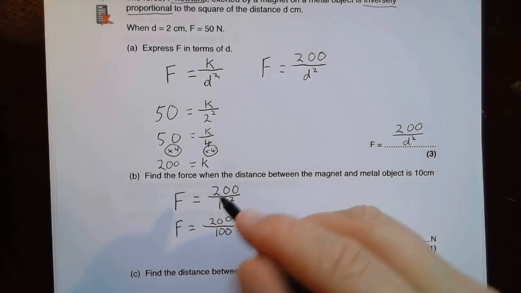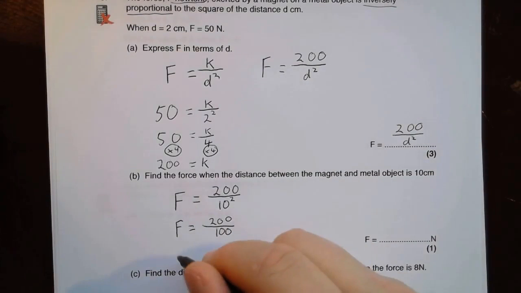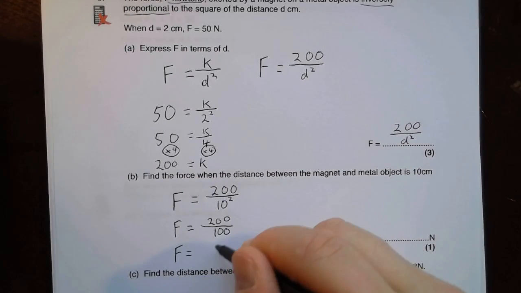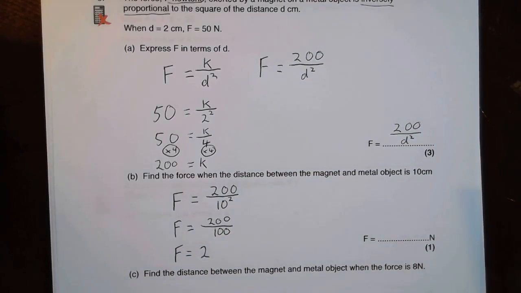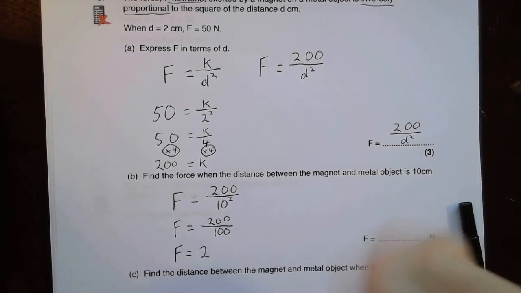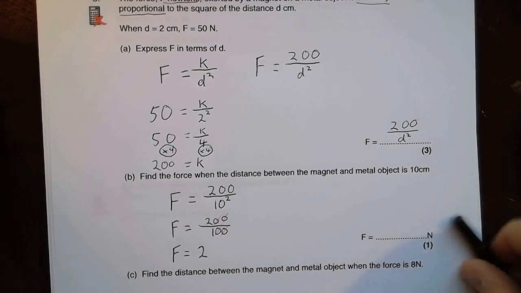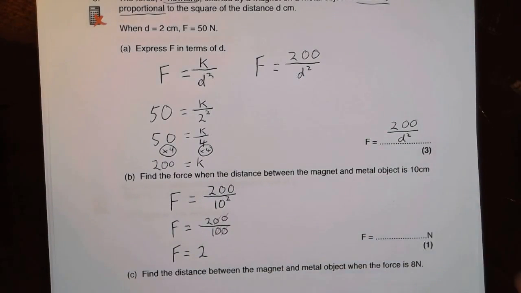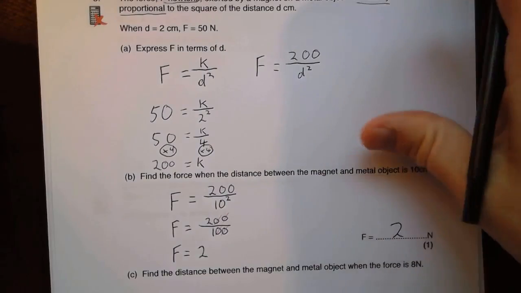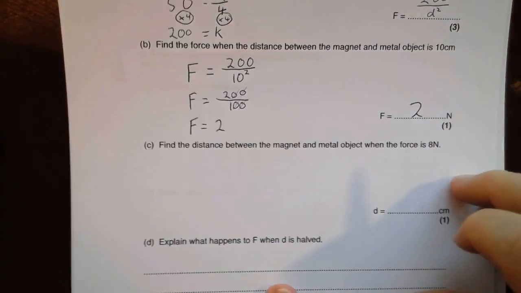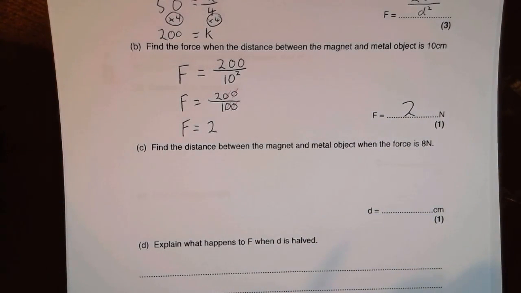And now I can work out what F is, can't I? F equals 200 over 100, which 200 divided by 100 is just 2. If you want to cancel zeros, you can, because it's the same as 2 over 1, which is just 2. 2 newtons. Okay. Part C. Find the distance between the magnet and the metal object when the force is 8 newtons.